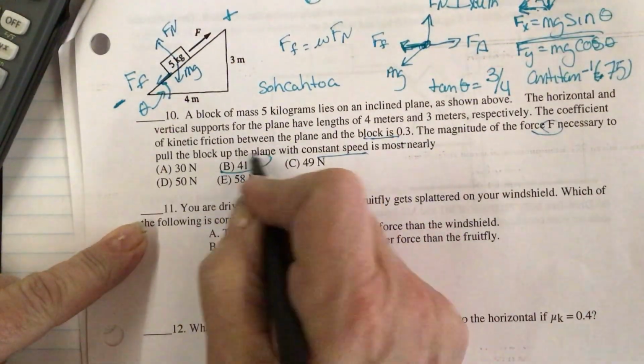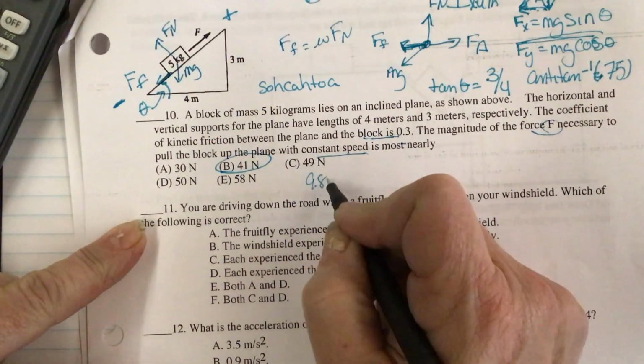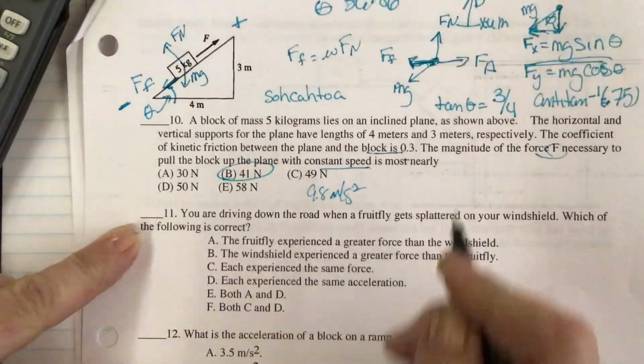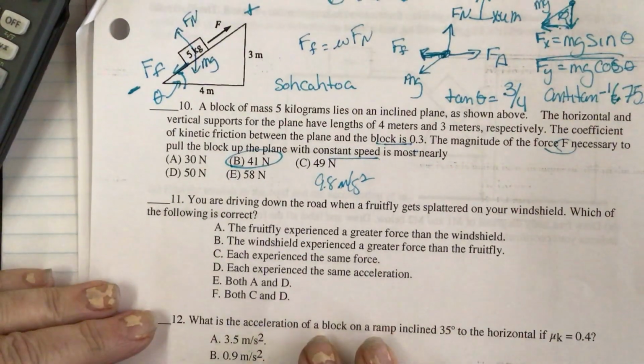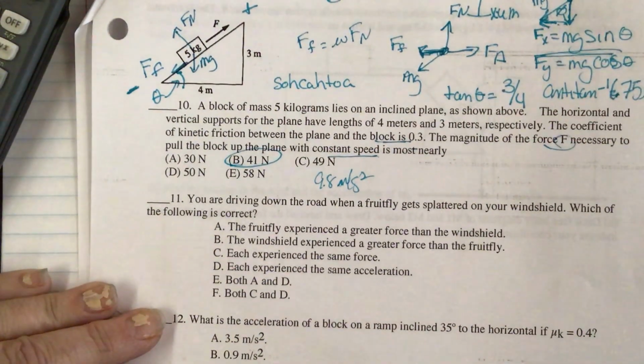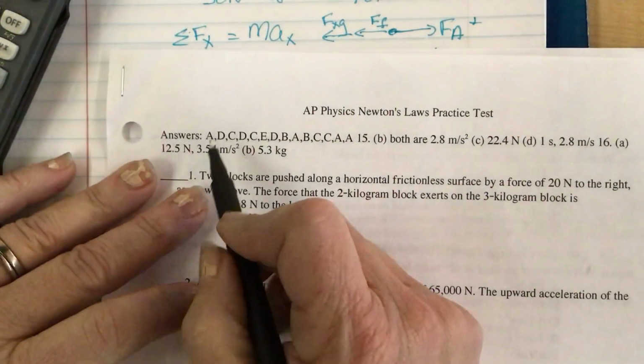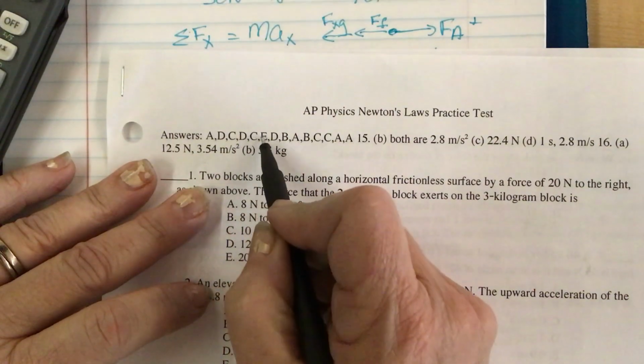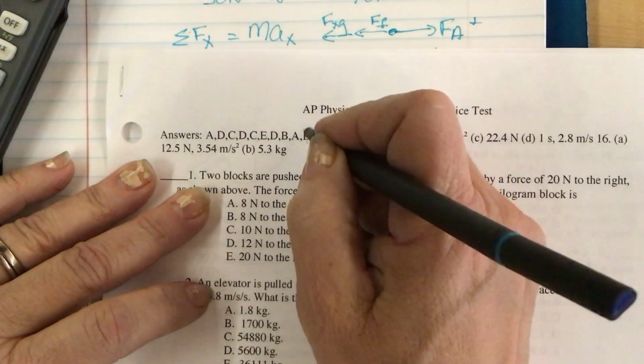And because I stole this from another teacher and didn't write these questions, he did 41 because he likes 9.8 meters per second squared because he's old school. And I don't think we need to do it anymore. And let's just check. Is that the answer? Okay, 10B. 1, 2, 3, 4, 5, 6, 7, 8, 9, 10. Indeed, that's the answer.